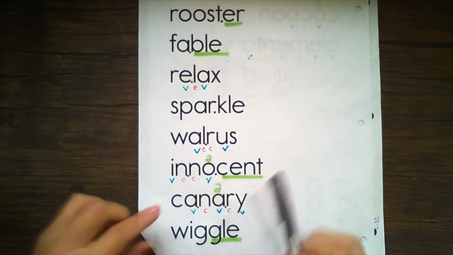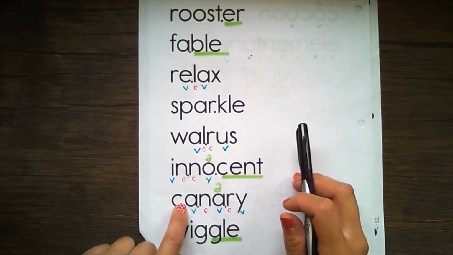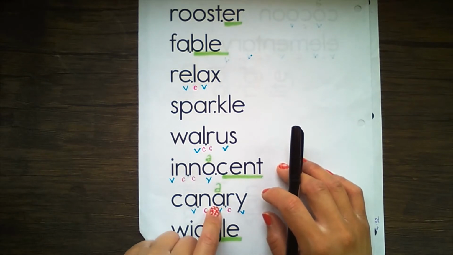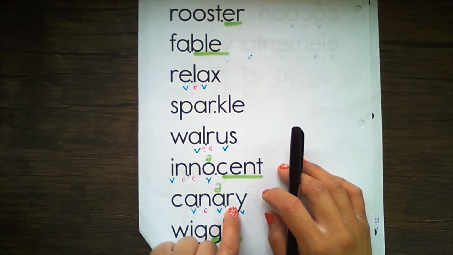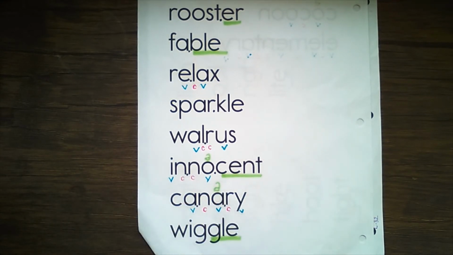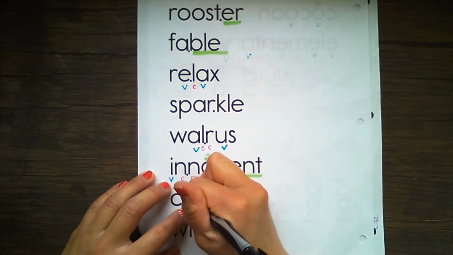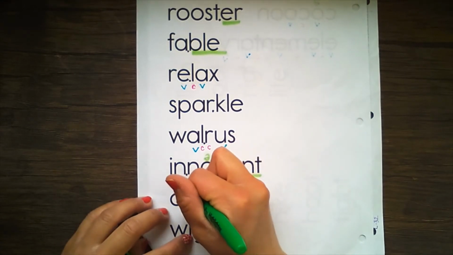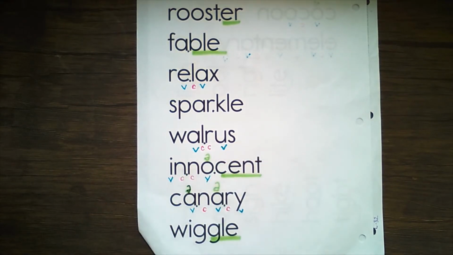Now let's take a look at it. First syllable, ka, or you can say k. Second syllable, nay. Last syllable, re. Try for the real word, canary. You'll notice that we have two schwas. Miss X forgot to write that schwa down. But yes, we have two schwas in the word canary.